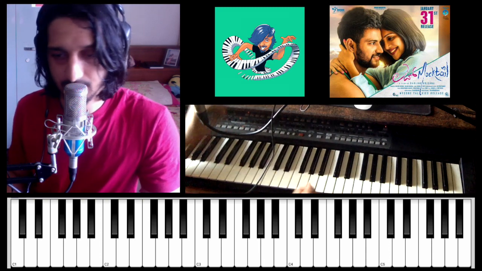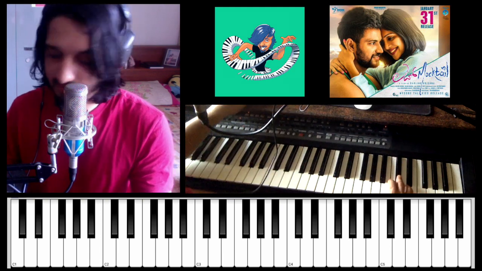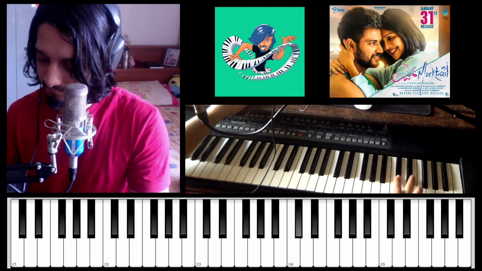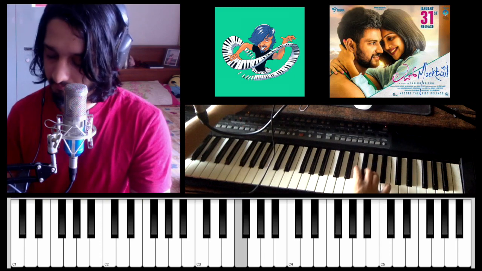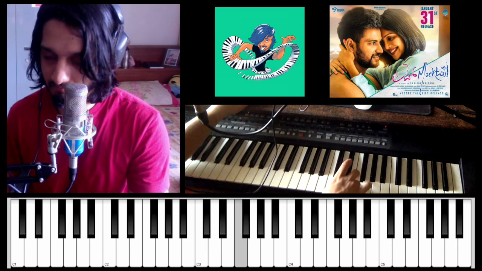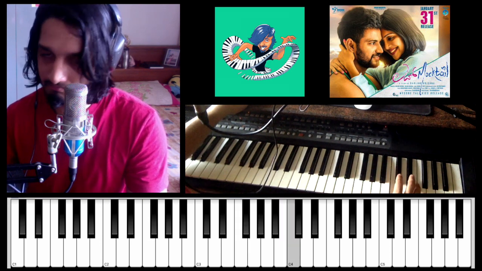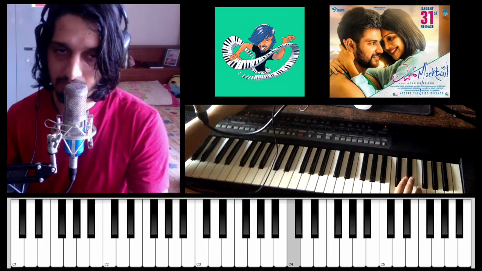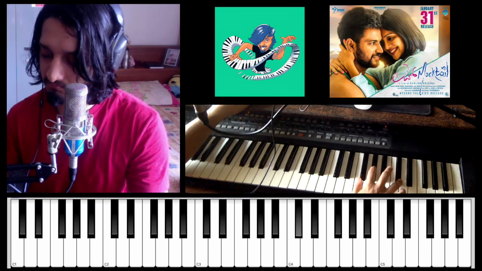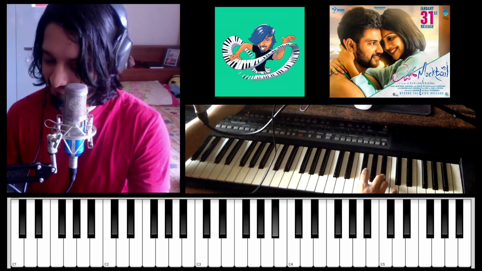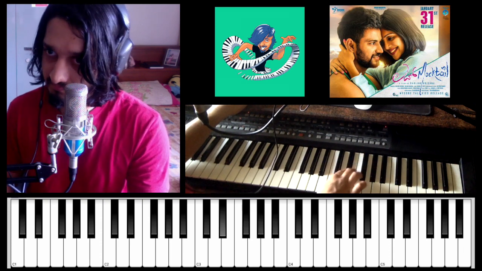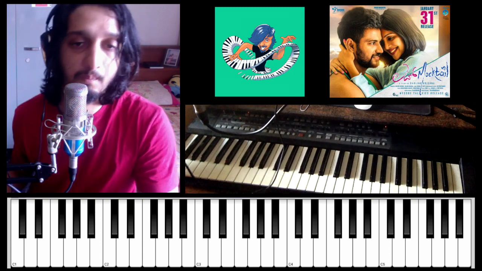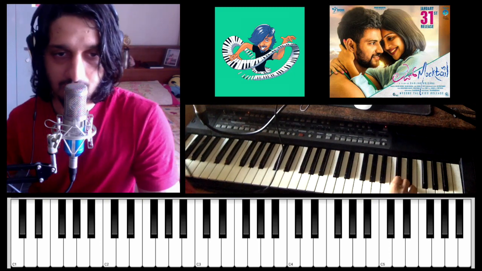Now I'll proceed with the melody line. So the melody line goes like this. So that's the melody line, and so I like to split this melody line now slowly.